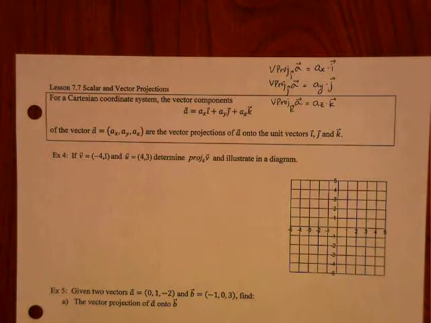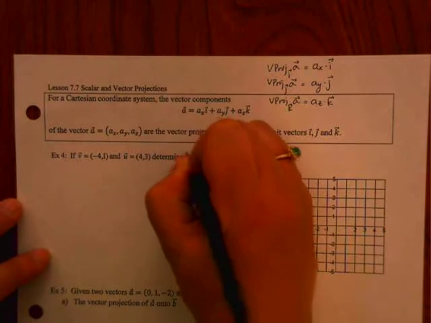Okay, so given vector v with head at -4, 1, vector u with head at 4, 3, determine the projection of vector v onto vector u and illustrate in a diagram. So, sorry, it should be vector projection.